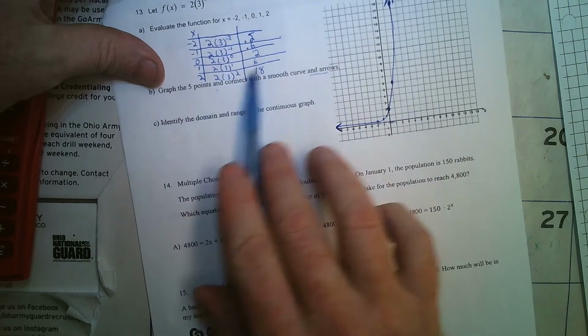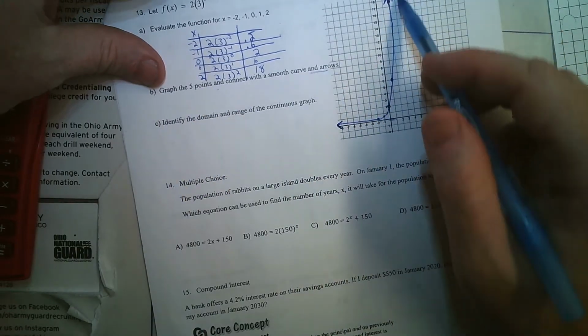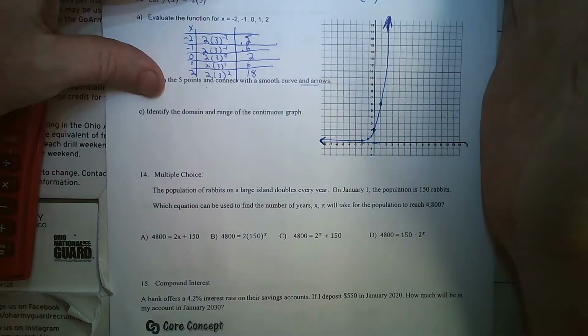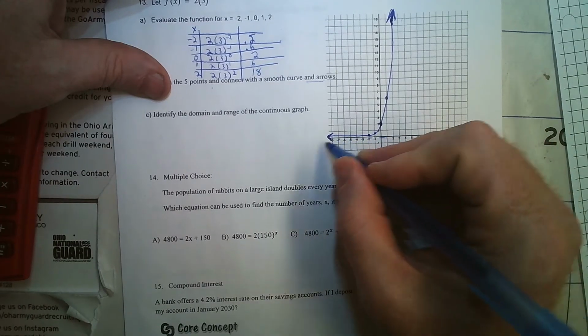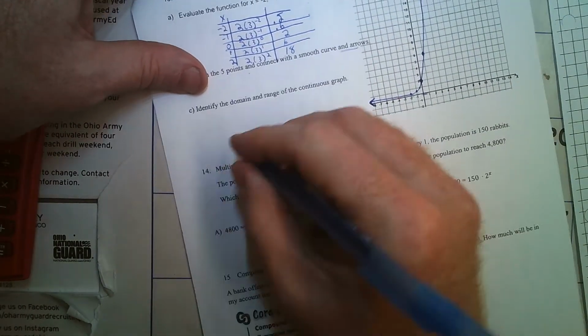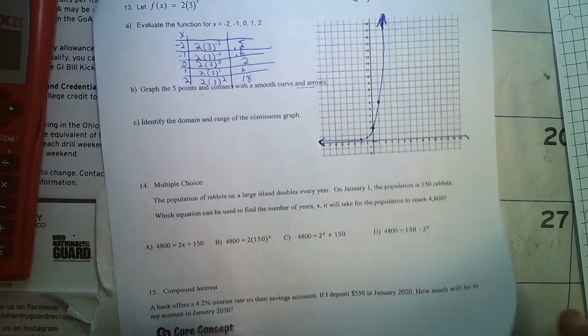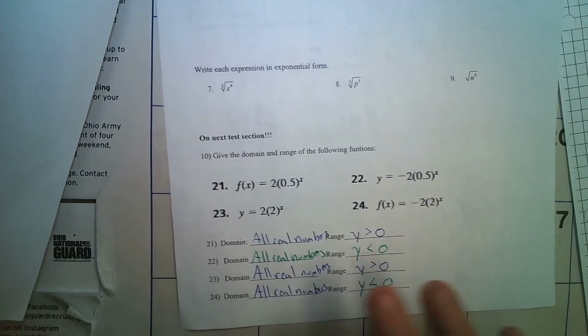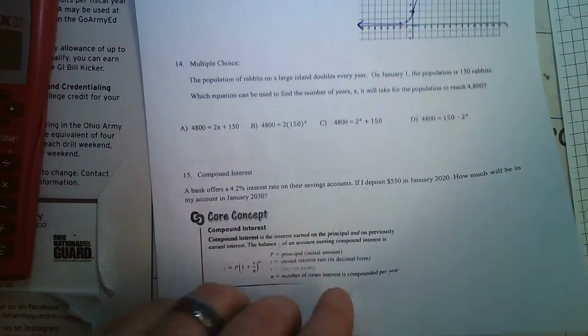So we have all of our points labeled, and now we have our smooth curve with arrows. It should be kind of obvious that the graph keeps going up and to the right, and it keeps getting closer and closer to 0 to the left. Now we have to identify the domain and range. If you remember us doing the domain and range from the very beginning, this is going to be exactly like that when you look at the graph.